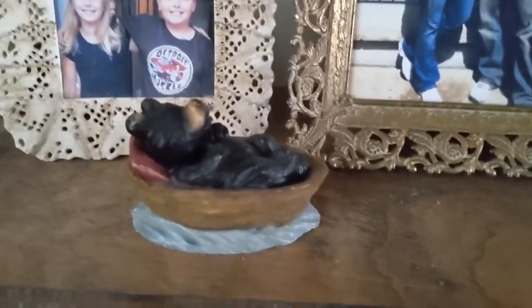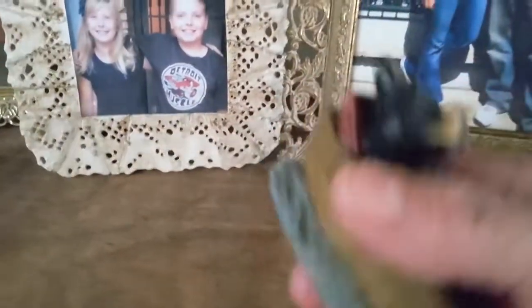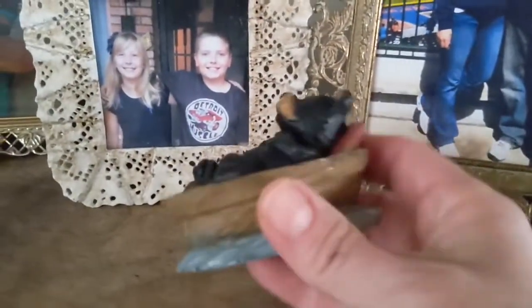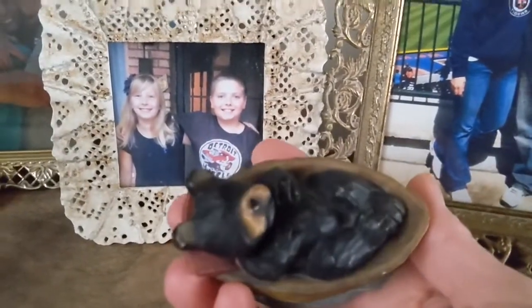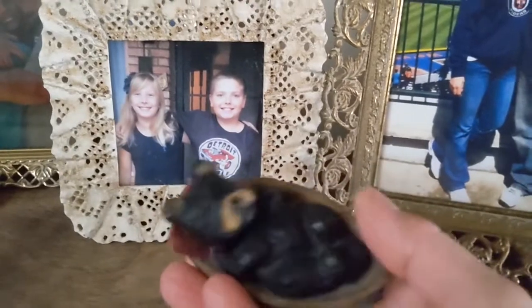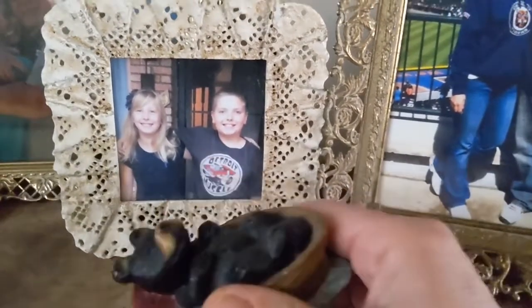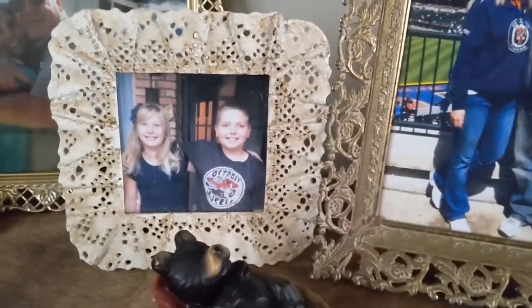Here's one down here you might like. It's a little baby bear in a canoe. I got this a really long time ago. My dad got this for me, so I still keep it out. And again, sculpture. It has all these different sides. You can even see a texture on that. So sculptures can have texture as well.